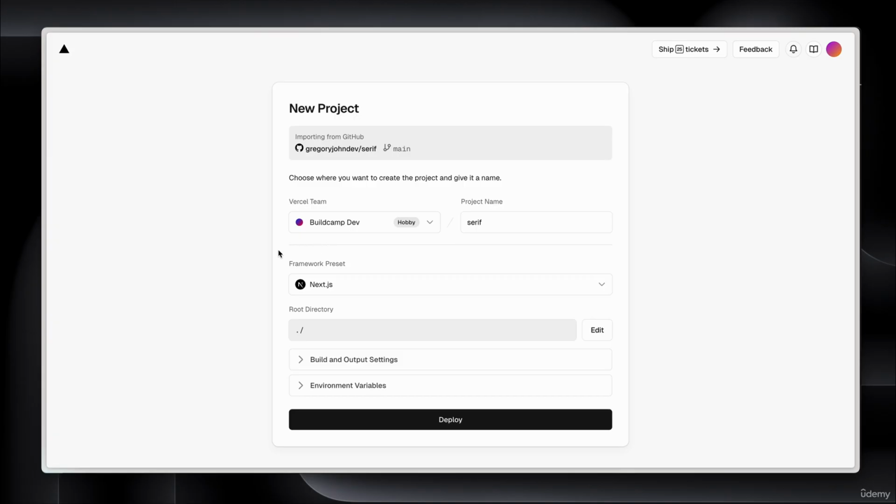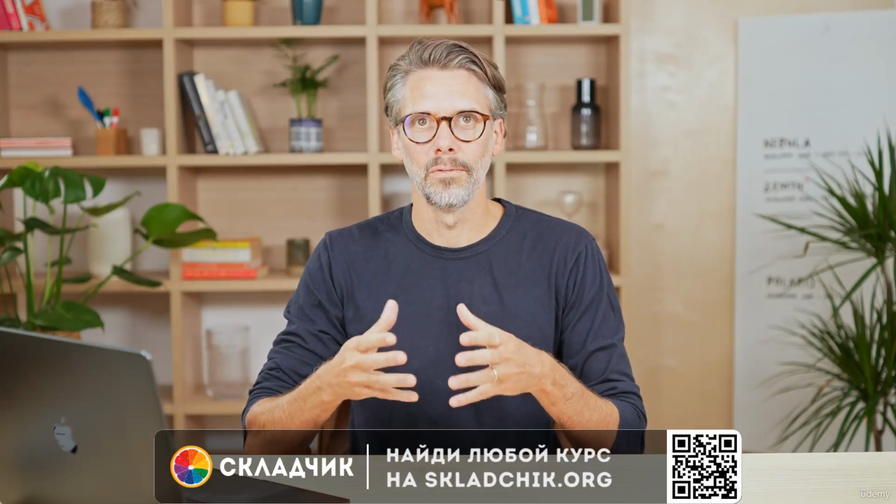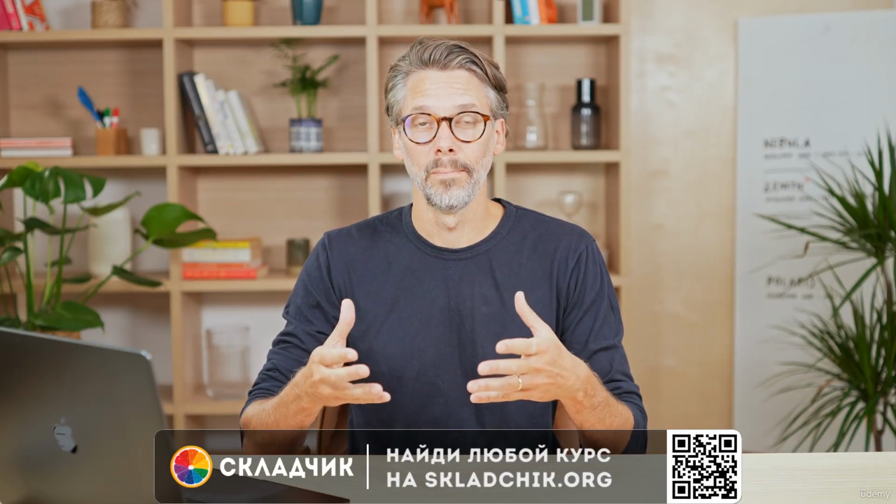Let's have a look at the options. So project name is Serif. Don't change it, keep it the same. The framework preset is already set to Next.js. And we can simply hit deploy. Now notice this doesn't say setup or confirm or create, it says deploy. So we're deploying our GitHub project to a web address.